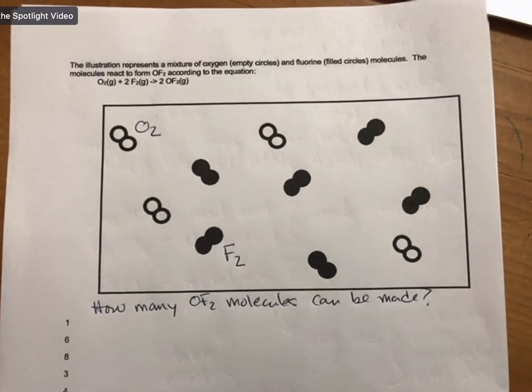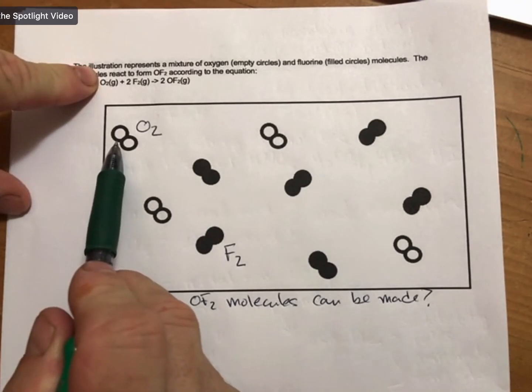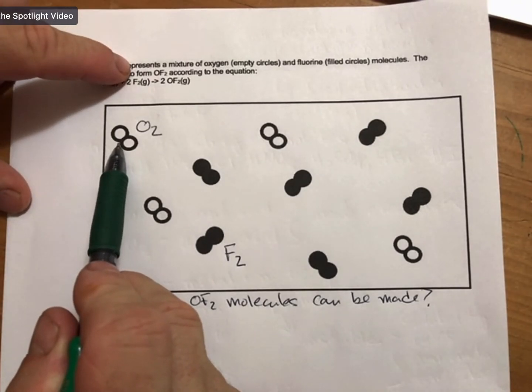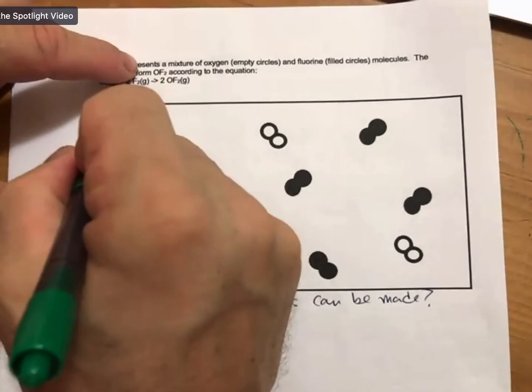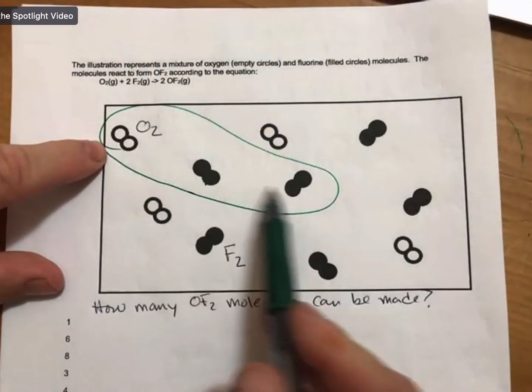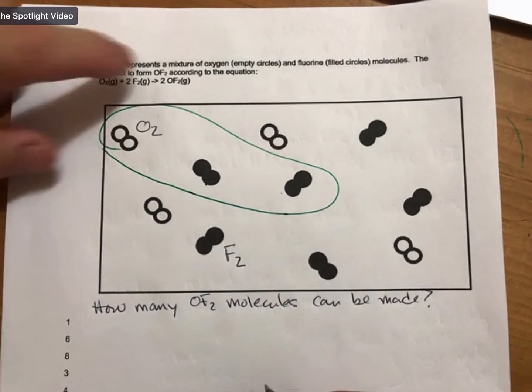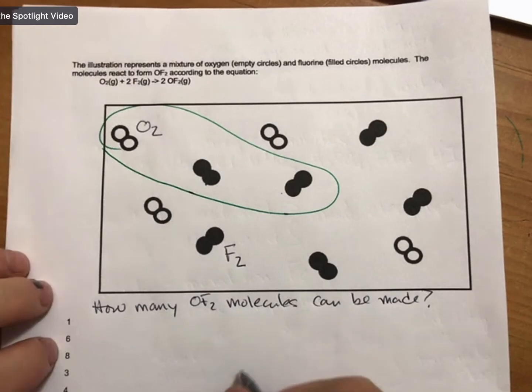And for me, when I do this, I straight up circle them, and what that means is it takes one molecule of O2 for every two molecules of F2, and so if the oxygen and the two fluorines react, they can combine to make two oxygen difluorides.